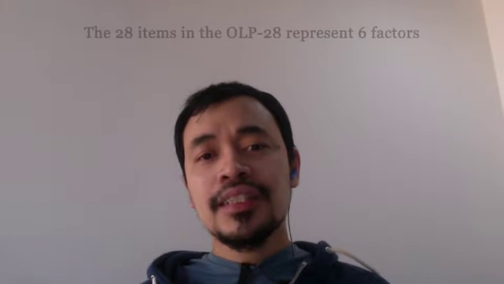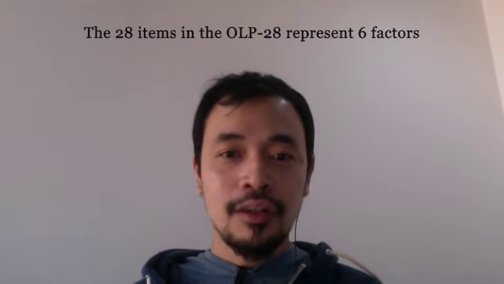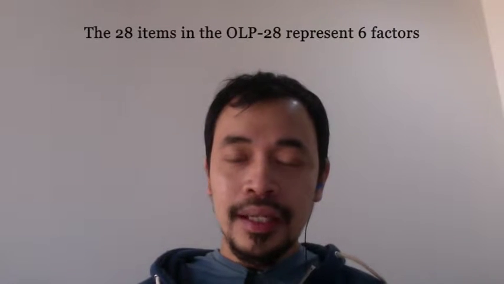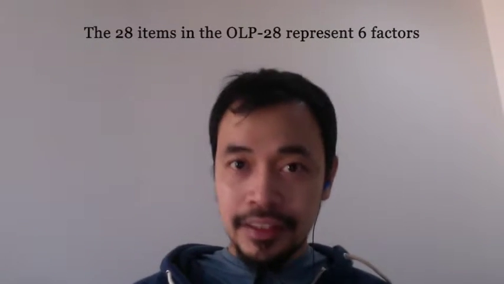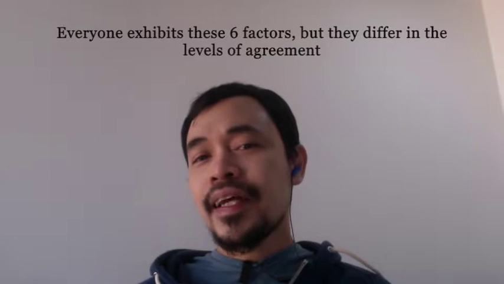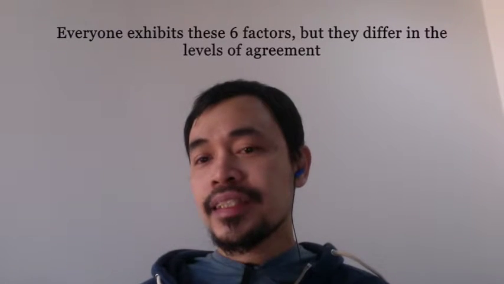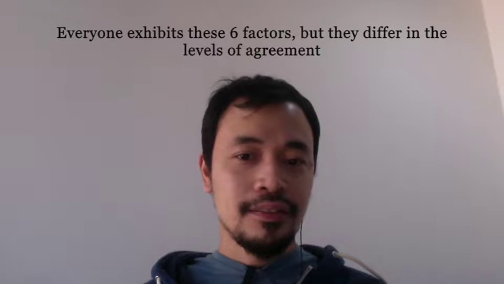What the questionnaire does is that it will take your response according to these 28 items, your level of agreement according to these 28 items. These 28 items, in fact, represent 6 significant dimensions or factors that were not predetermined but came out from the data itself. The idea is that every single person exhibits these 6 factors.